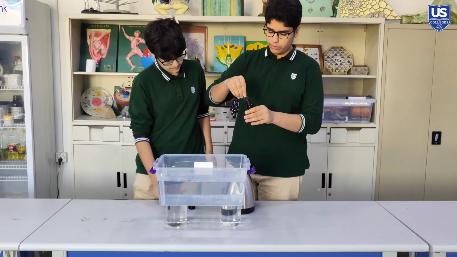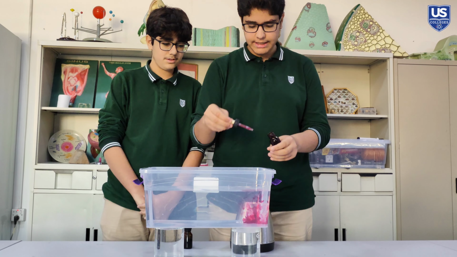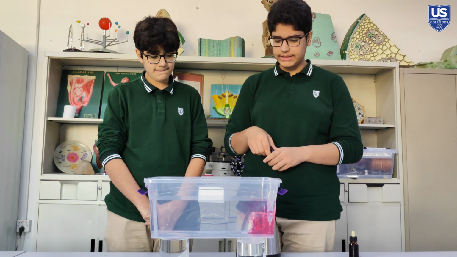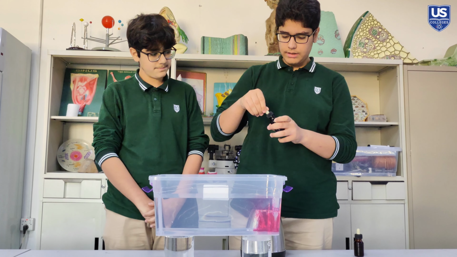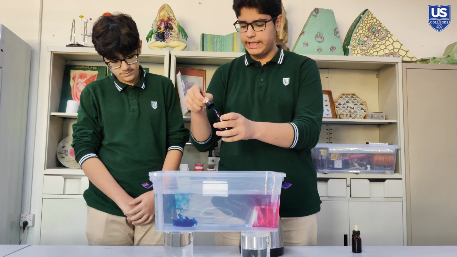This is red to indicate the hot temperatures. As you can see, in a few minutes, the hot water with the red ink will start to rise. And we're going to be using blue dye to indicate the cold water.